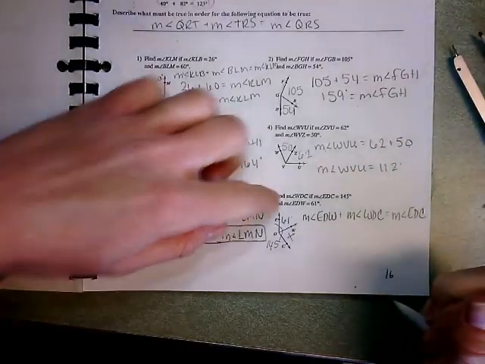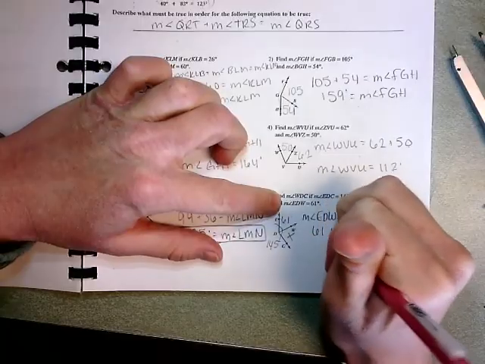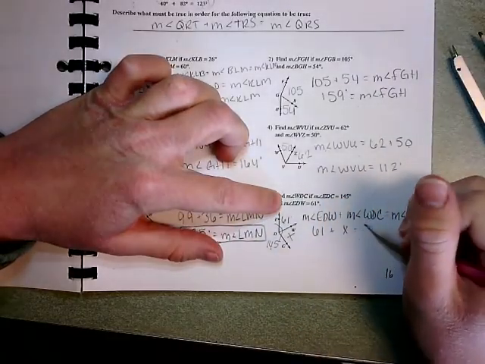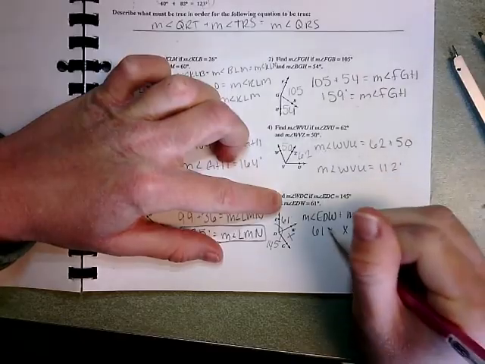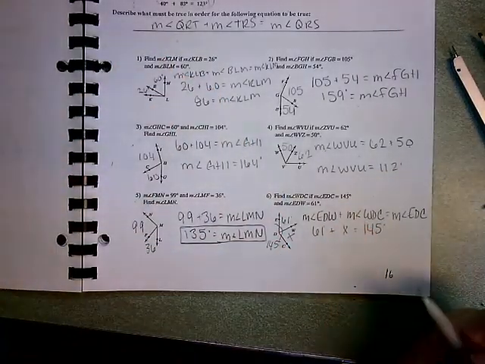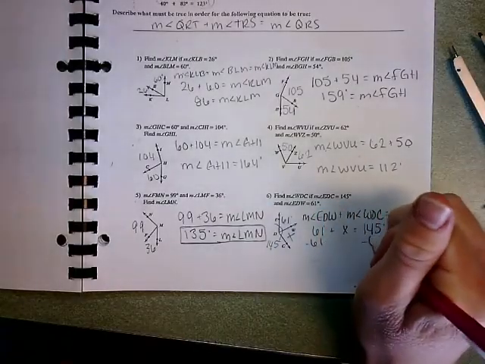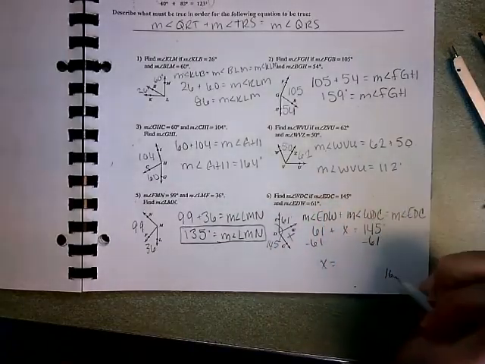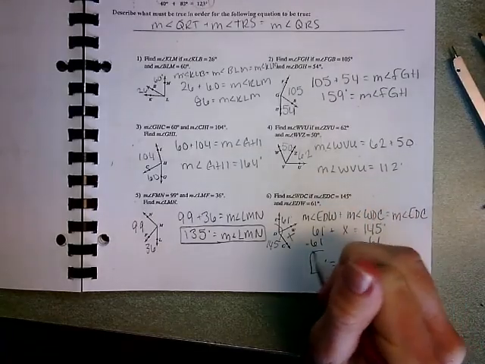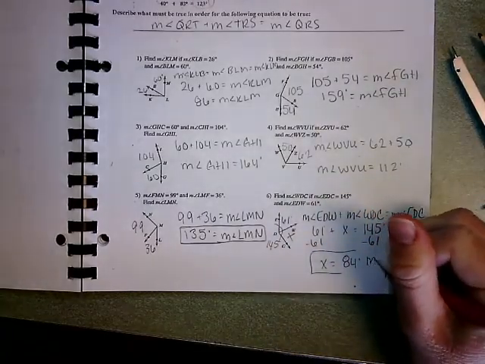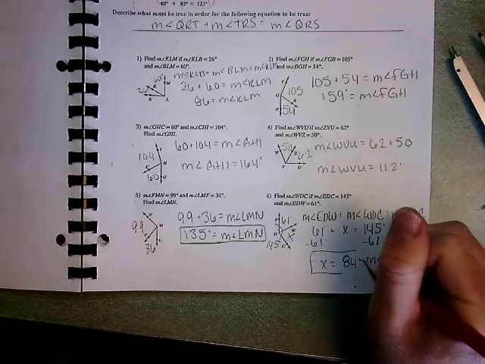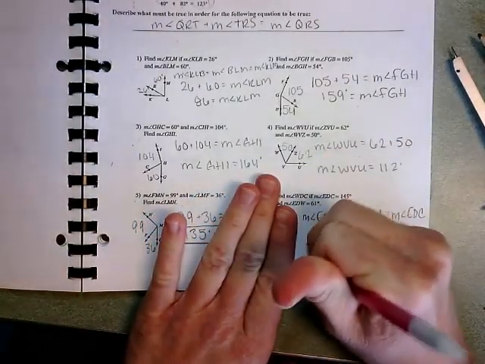Now EDW is 61, this one we want to find, and this one is 145. So to solve for x, to find the measure of WDC, we subtract 61. So x is equal to 84, or the measure of angle WDC is equal to 84.